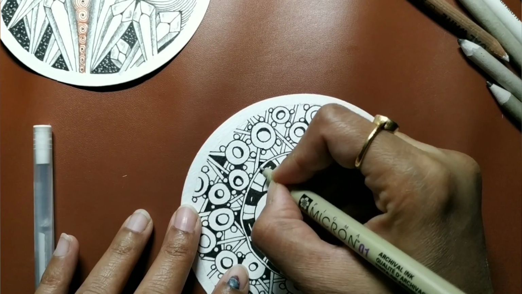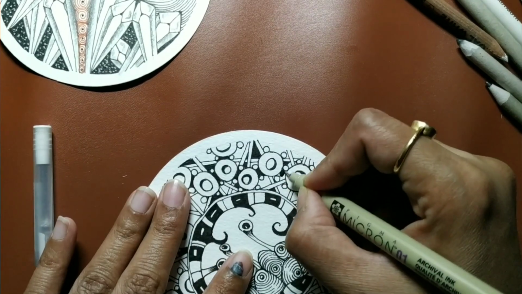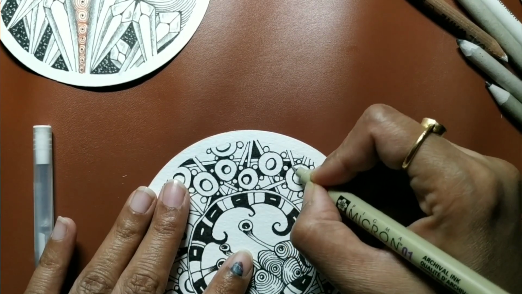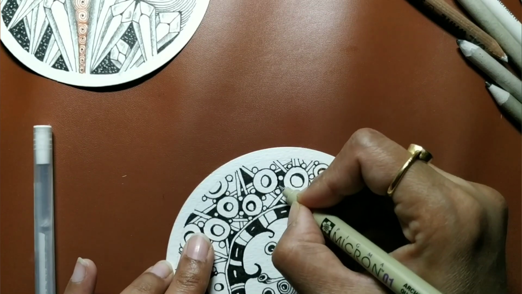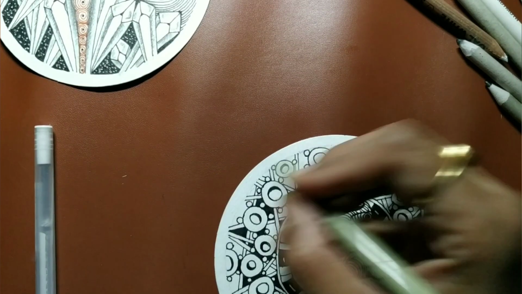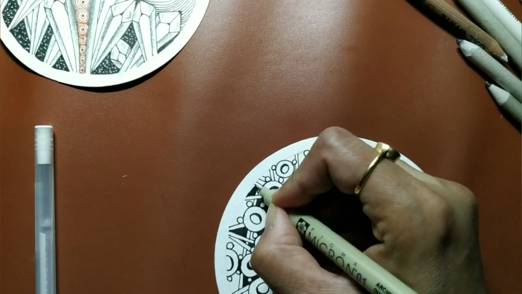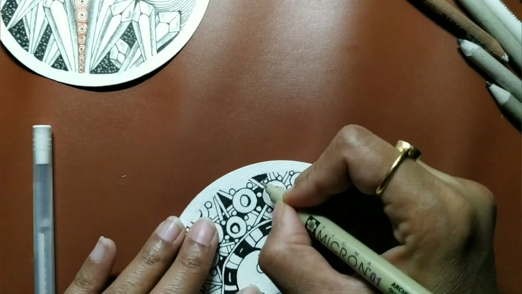I'm on the last lap of my inking. Just randomly picking up some spaces to ink and leaving the rest the way it is.